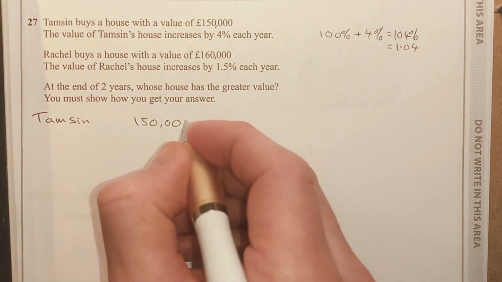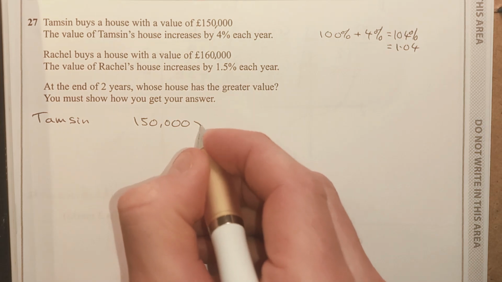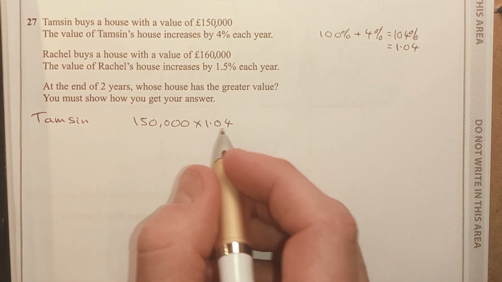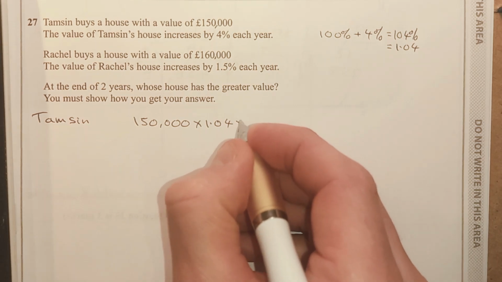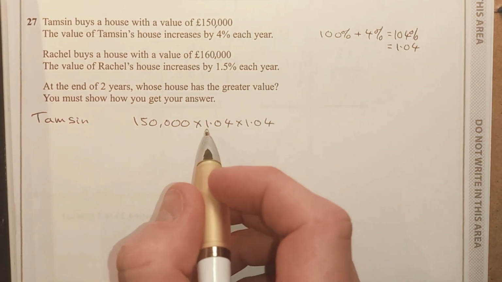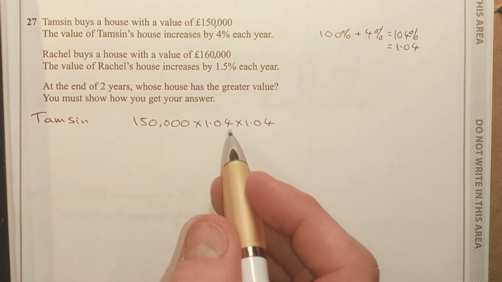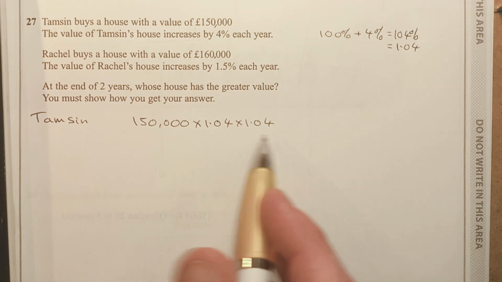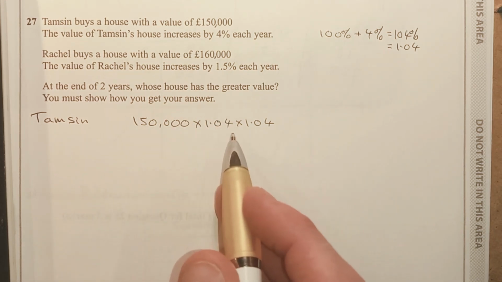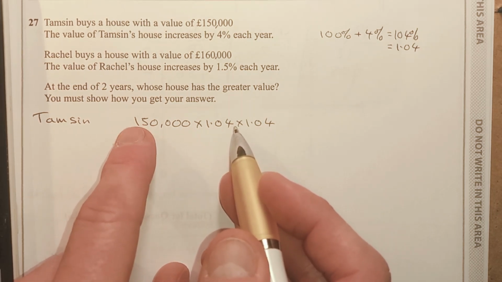So if we want to increase £150,000, oh, I've missed out a zero, sorry, £150,000 by 104%, we're going to multiply it by 1.04. And because it's for 2 years, multiply it by 1.04 again. Or you can think of it as 1.04 squared. If you'd like to use a formula, you'd do it as 1.04 squared. But I think doing it this way shows us we've got the original amount. By multiplying it by 1.04, we're working out 104% of it. So that would be the value after 1 year.